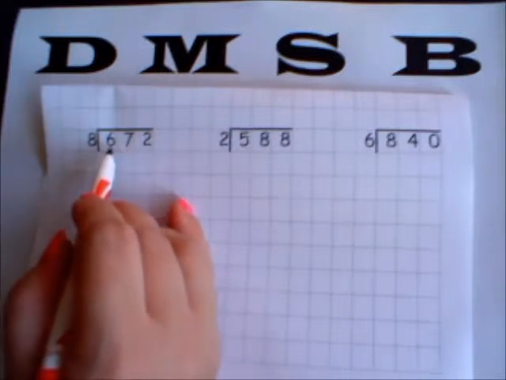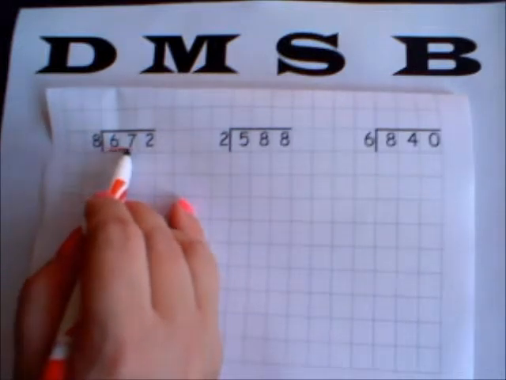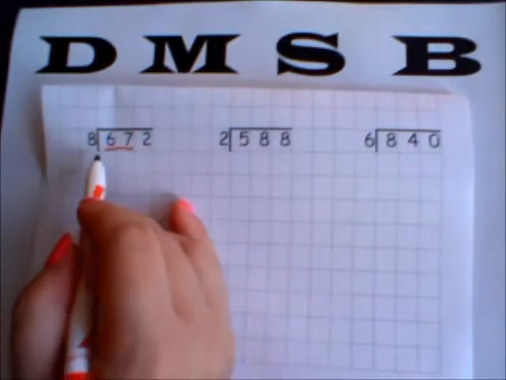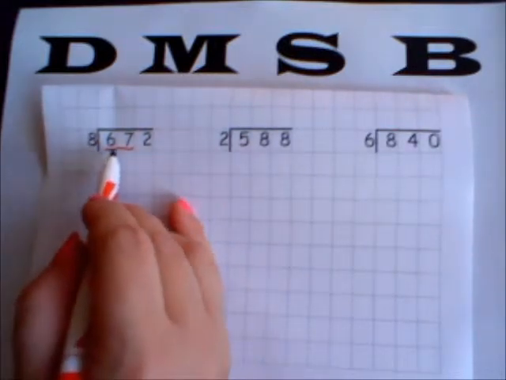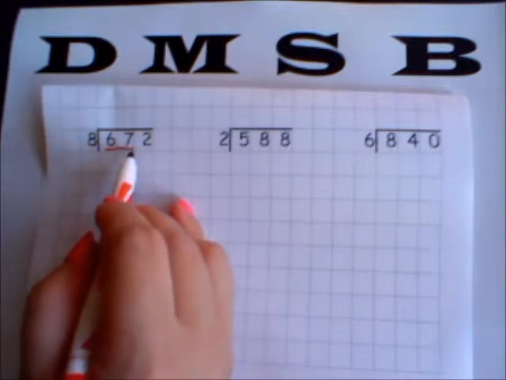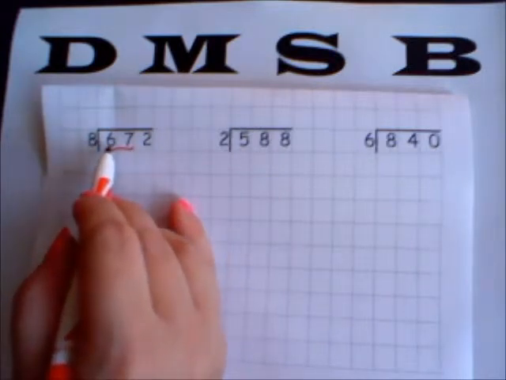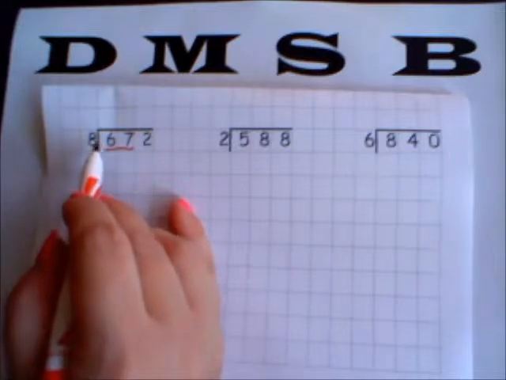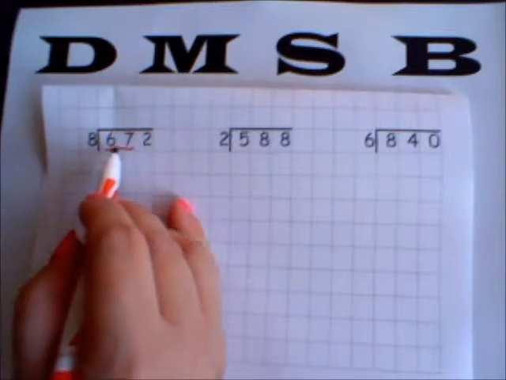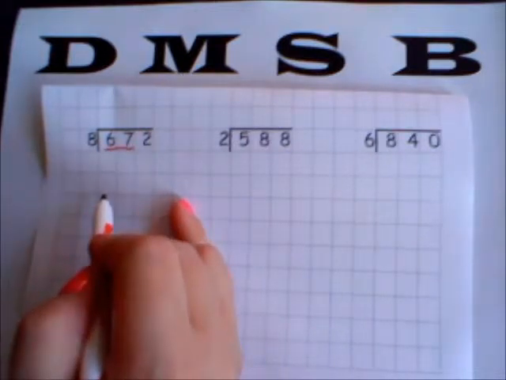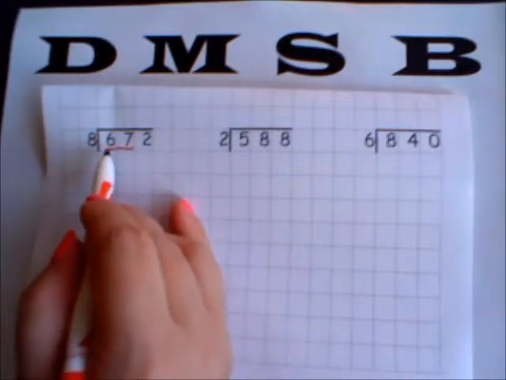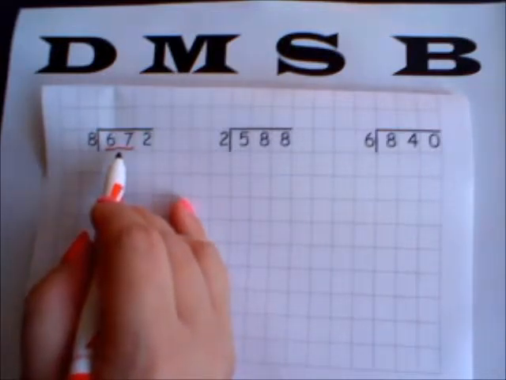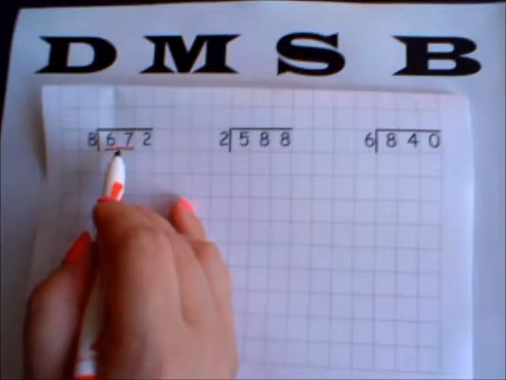So now we've brought these two digits together and we're asking, how many times does 8 go into 67? Because 8 did not go into 6, but 8 can go into 67. Now, 8 goes into 67 8 times, because 8 times 8 is 64, all right?